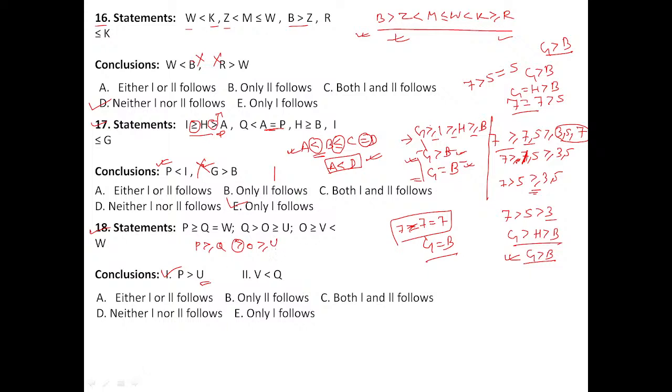Moving to next, Q greater than O, and O is related to V by greater than or equal. So Q greater than O, greater than or equal V. That means the prevailing symbol is greater than only. So Q greater than V is also satisfied. So both conclusion 1 and 2 are satisfied. So option C is the answer here. Okay, moving to next set.